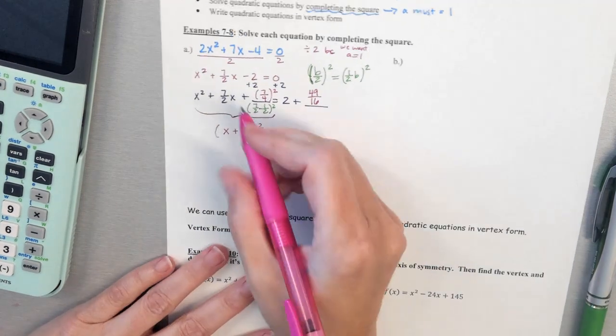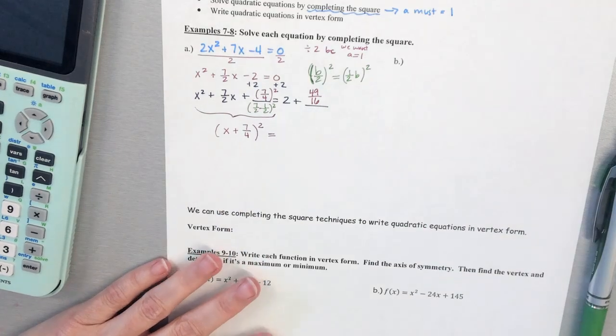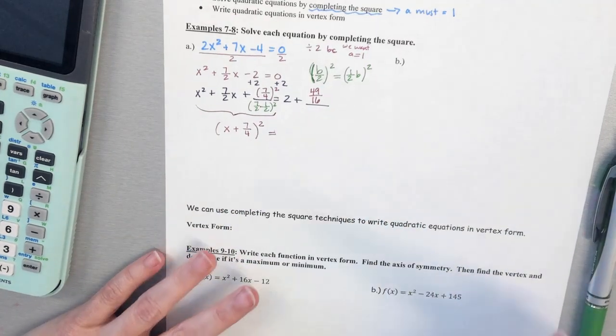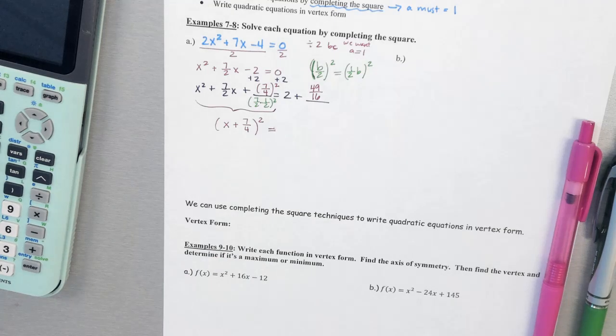That's fine too. And then I want you to finish this. I want you to get the common denominator, add those together. We're going to keep it as a fraction. Okay, so you should be trying this.